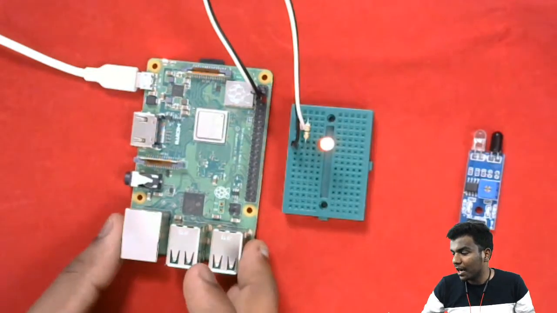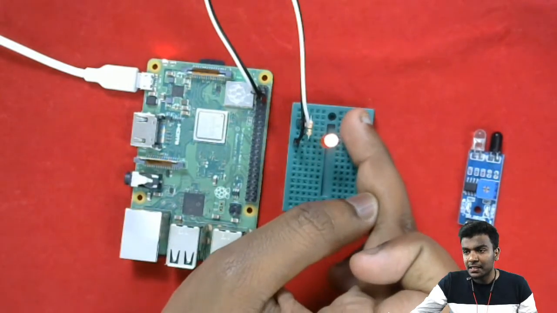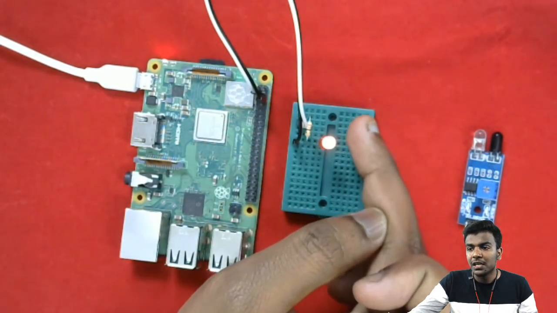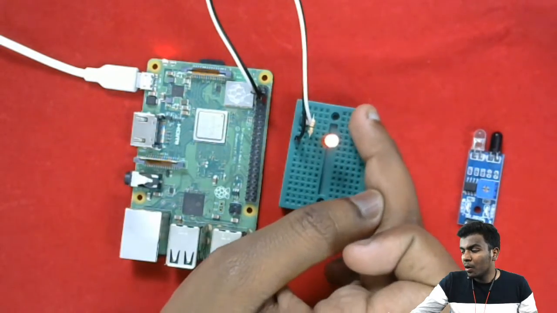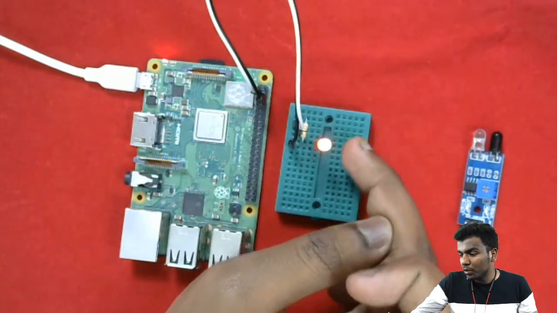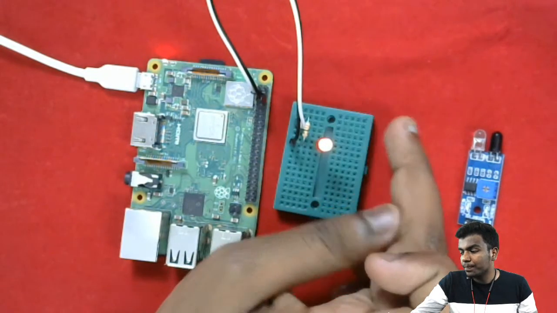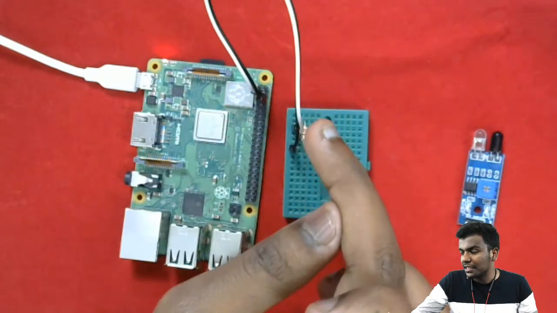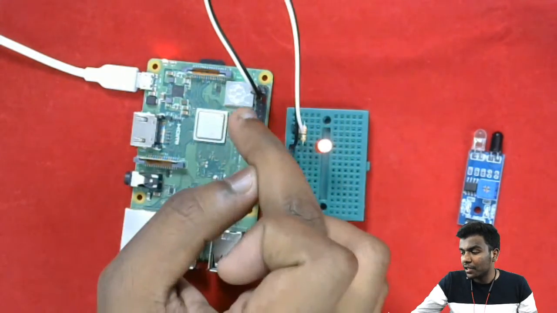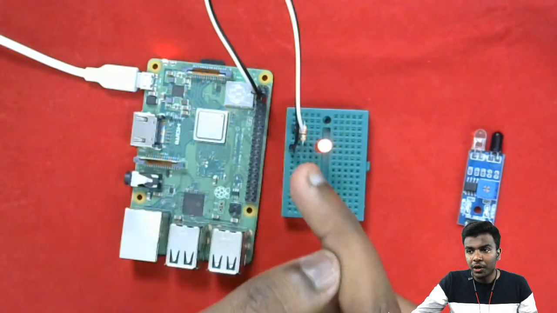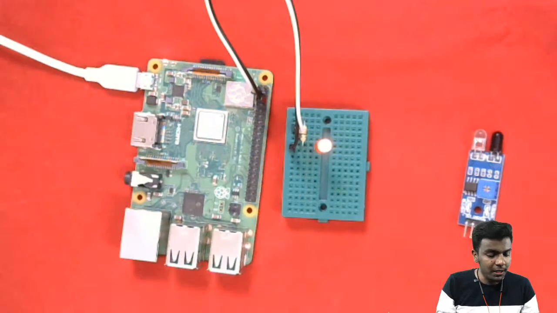I'm just expanding the hardware screen. Here, the LED's one end is connected to the resistor. The resistor value is 330 ohm. One end of the resistor is connected to the LED's positive end, another point of the resistor is connected to the data pin, and the other point of the LED is connected to the ground pin. Okay, so I hope you got this. It's a very simple circuit. So that's up to here.